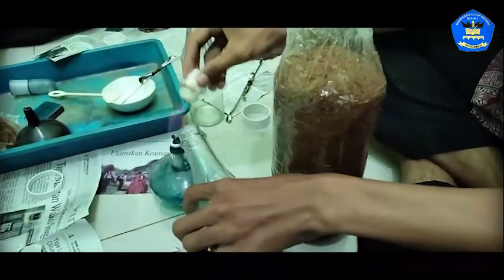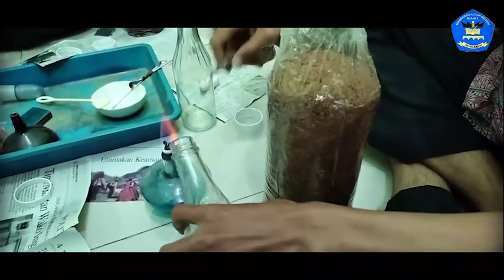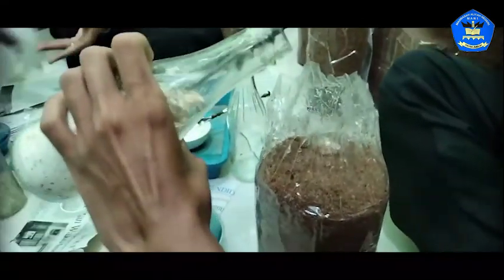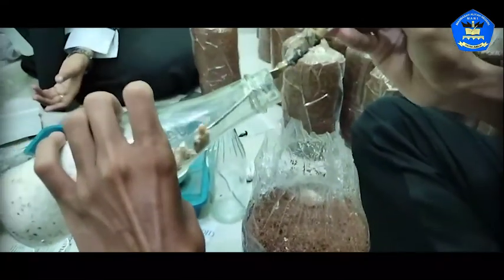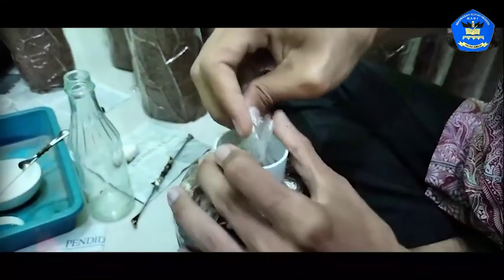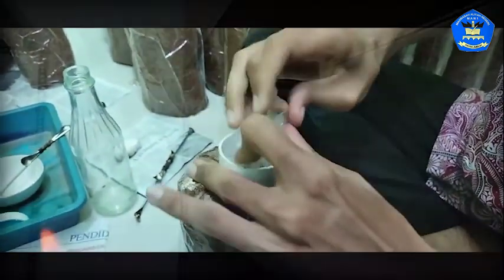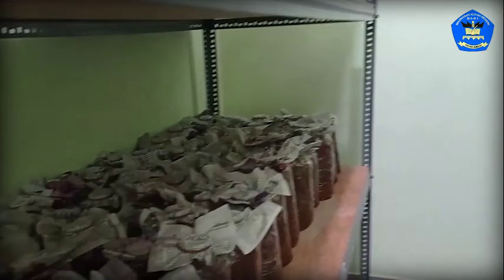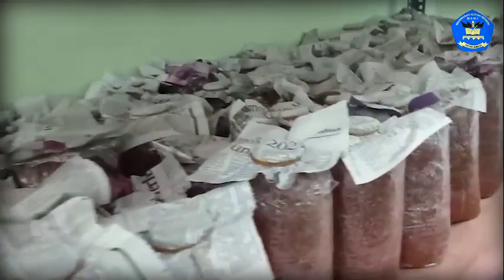Unscrew the seed bottle, then crush the solid powder with the spatula. Then pour the seed powder from the bottle into the planting hole in the baglog. Cover the ring hole with newspaper that has been sterilized. This is a baglog that has been inoculated or given seeds.